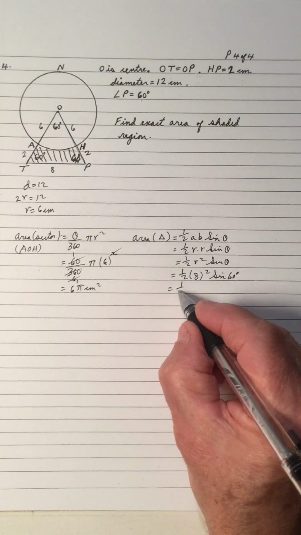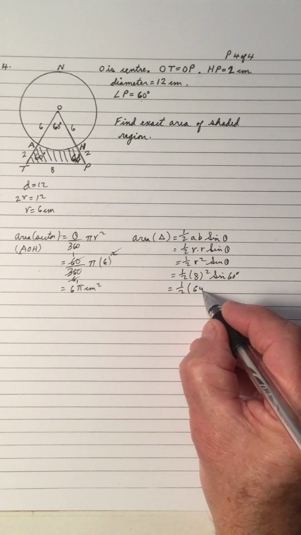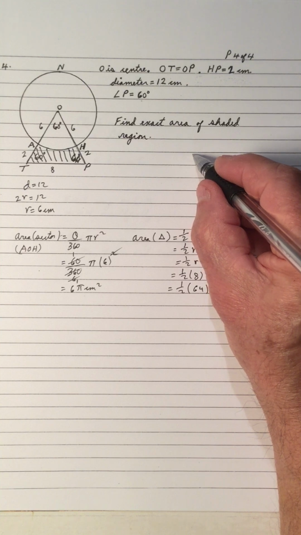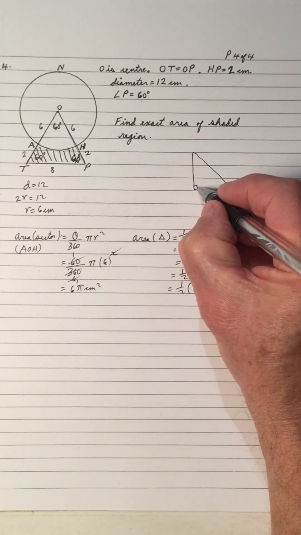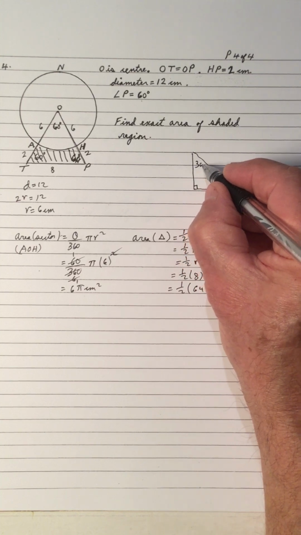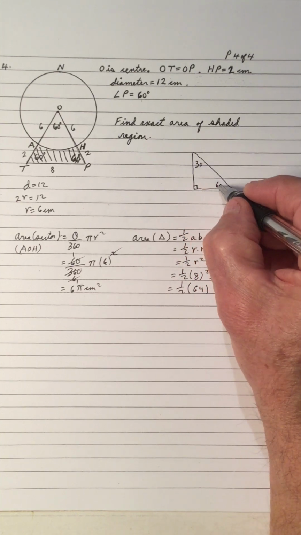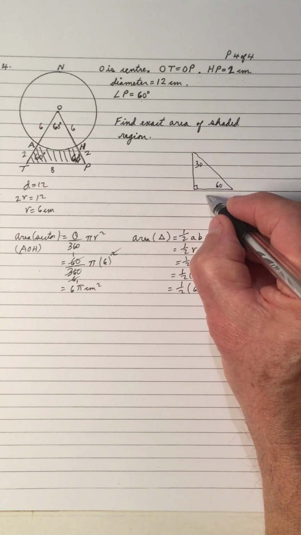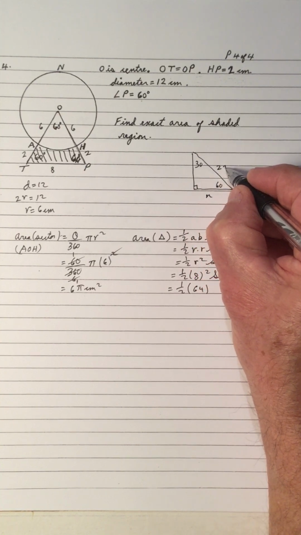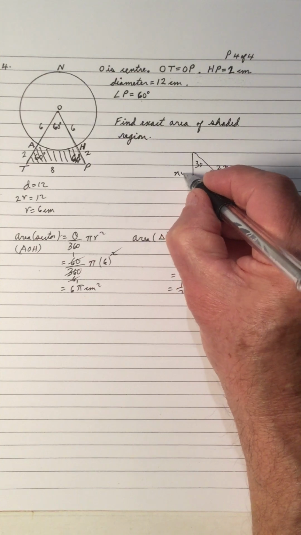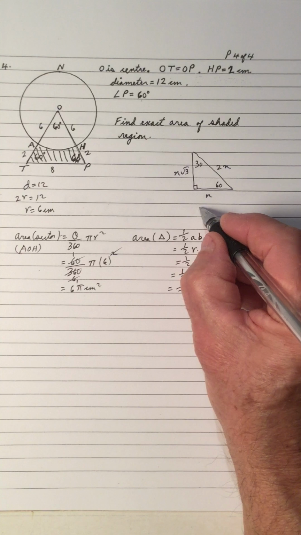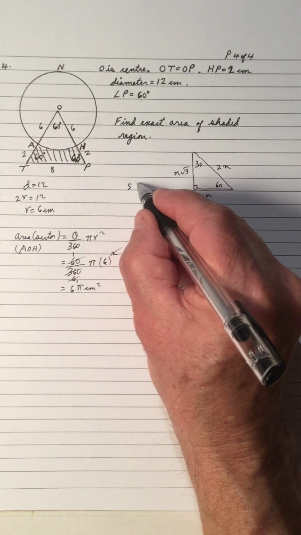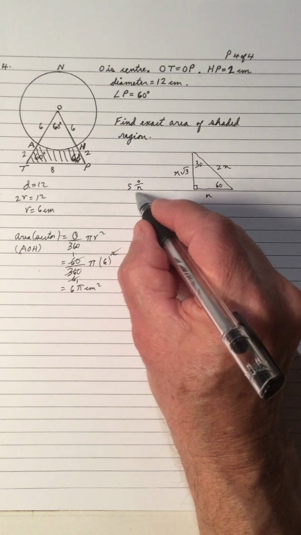Okay, so that's a half. That's 64. Now the sine of 60. What happens when you're dealing with a triangle with 30 and 60 degree angles? This side is n, this side is 2n, and opposite the 60 is n root 3. So sine is opposite over hypotenuse.